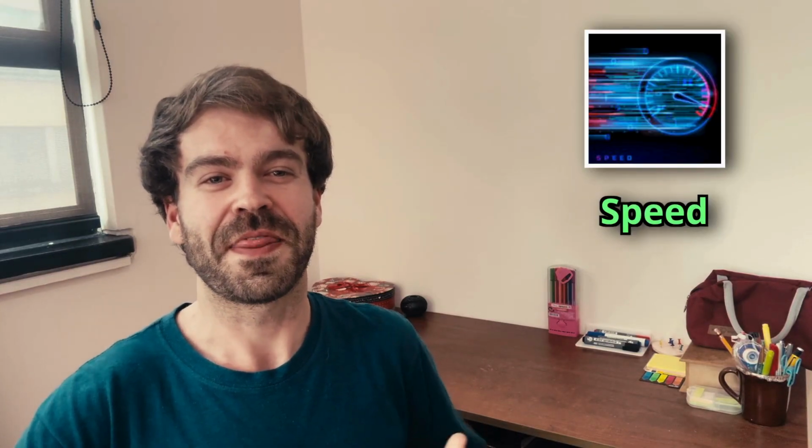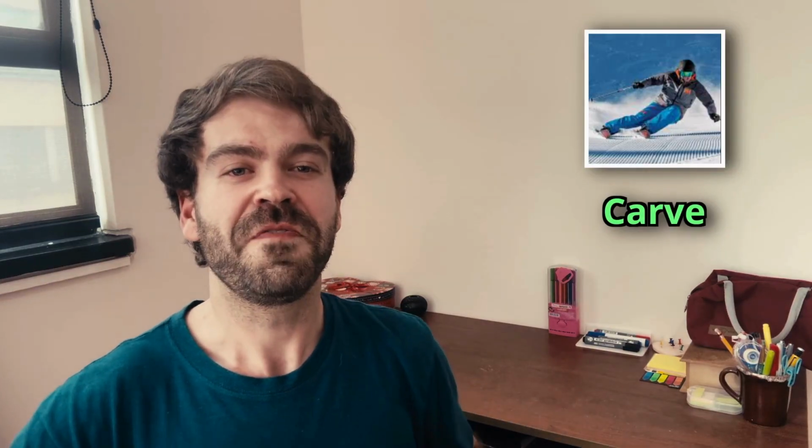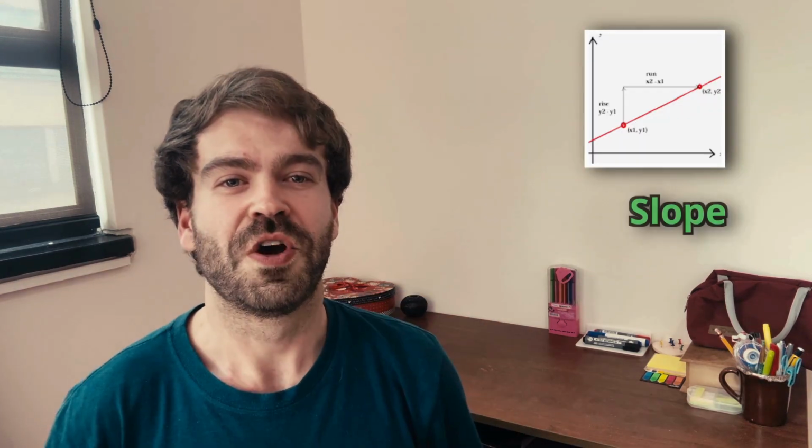Some vocabulary you should know is speed. This is how fast the skier is going. If they are gaining speed, they are accelerating. To carve means to use the skis on their edges to make smooth, clean turns in the snow. The slope is the angle of the mountain. If we have a high slope, we call it a steep slope. If the ground is flat, there is no slope.